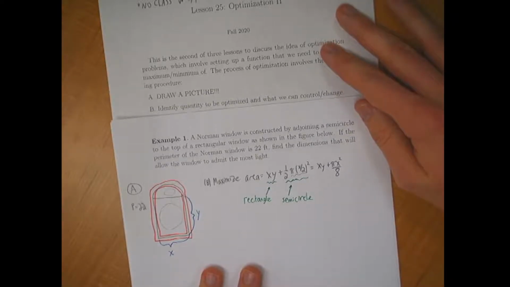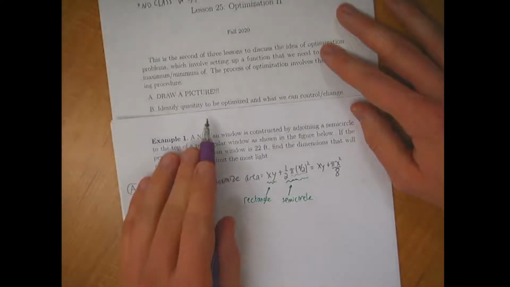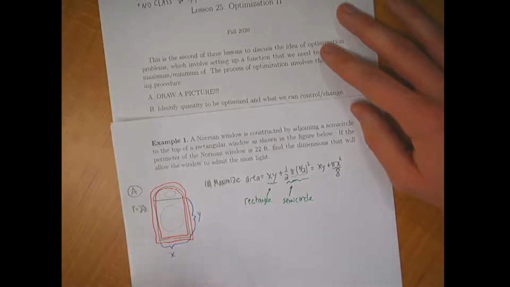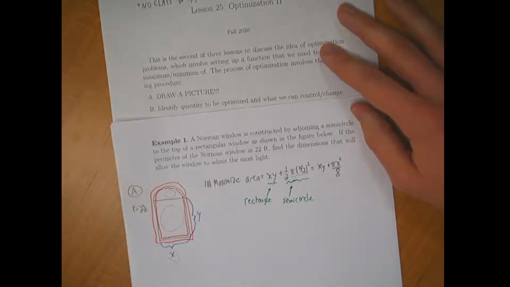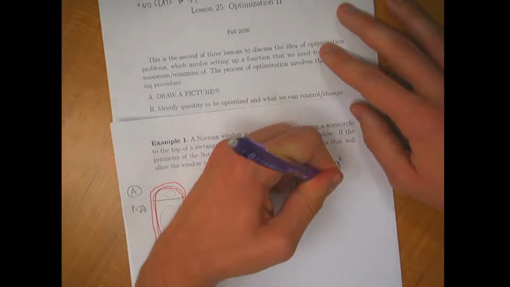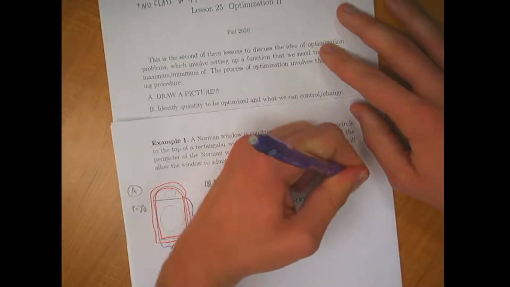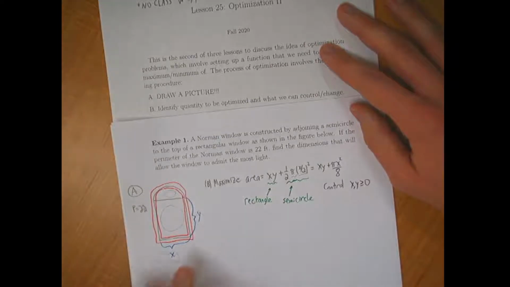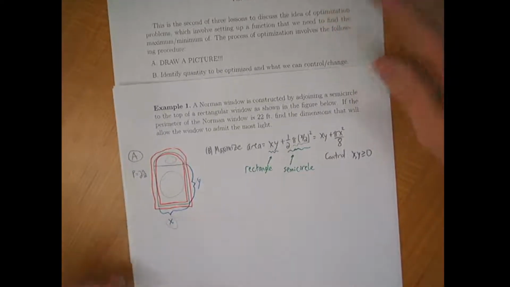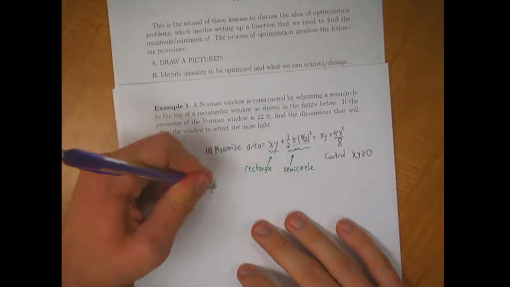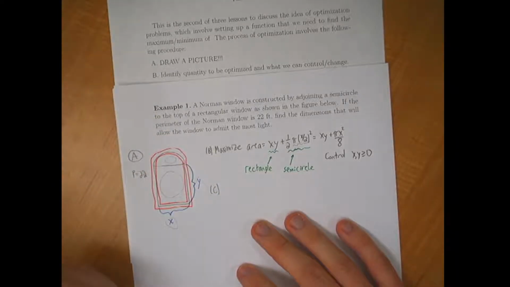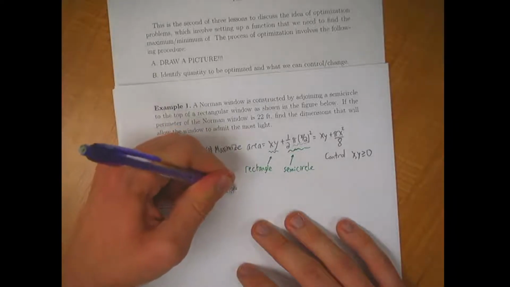All right, so basically that's the quantity we need to optimize, and the things we can control or change are the variables that we're given. So in this case, we control x and y, which are greater than or equal to 0. Okay? So now, that's B. Now part C says we have to focus on our constraints.